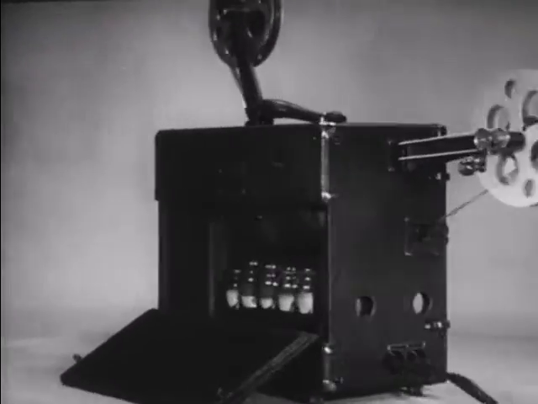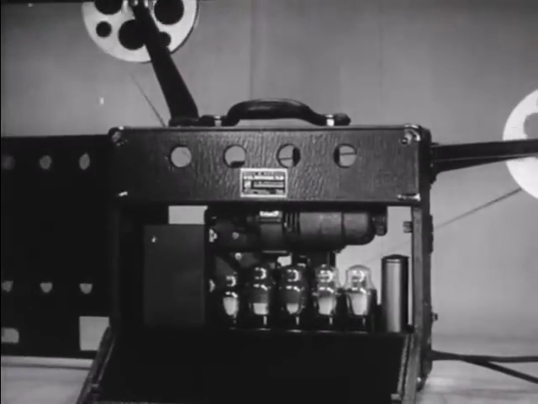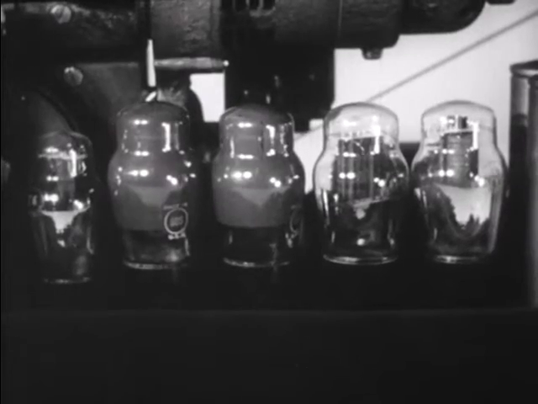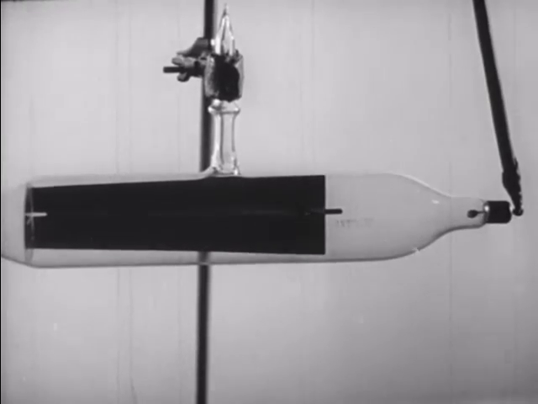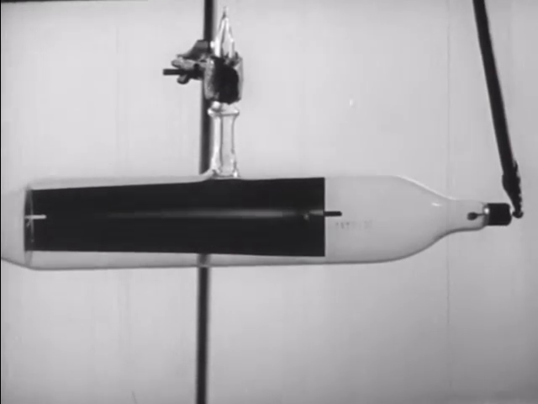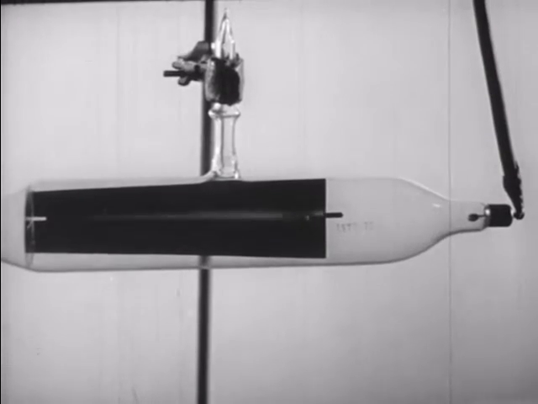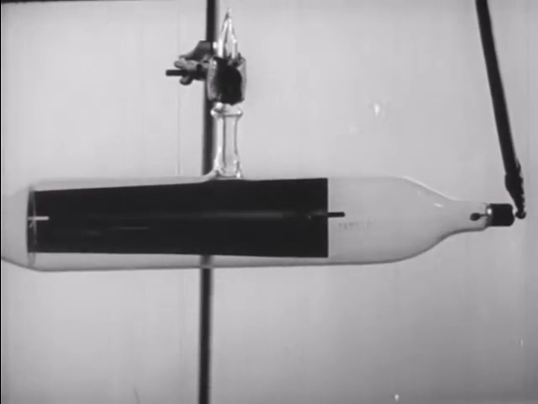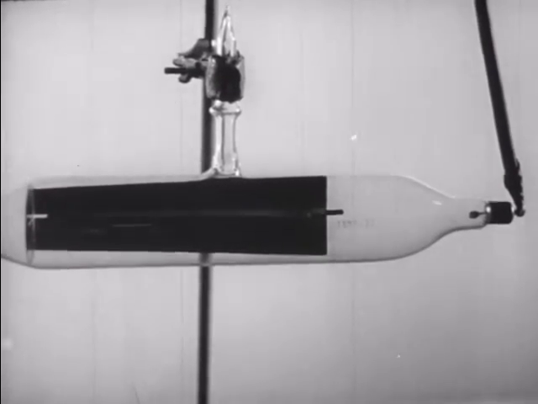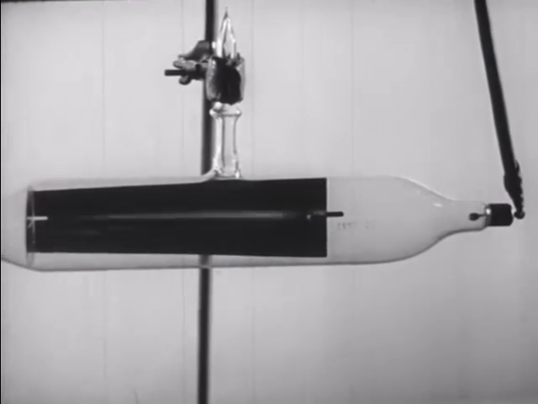This is the principle of vacuum tubes used in radios, phonographs, public address systems, and talking pictures. To render the path of these charges visible, we have placed a screen of zinc sulfide inside the tube, eliminating all but a narrow beam of charges by means of a slit.